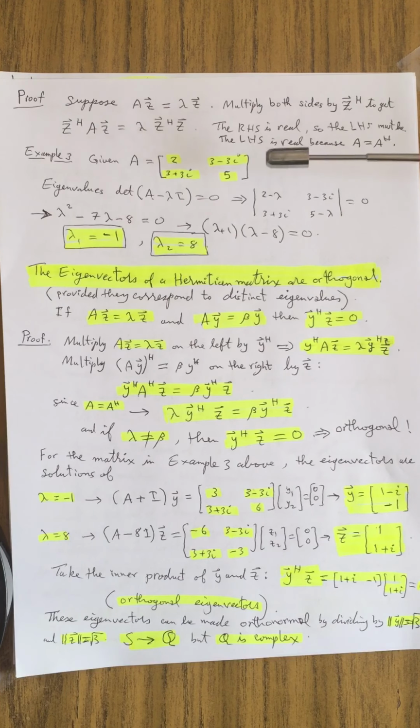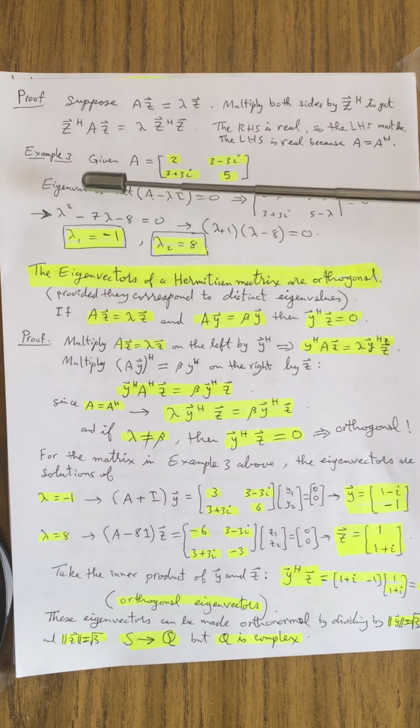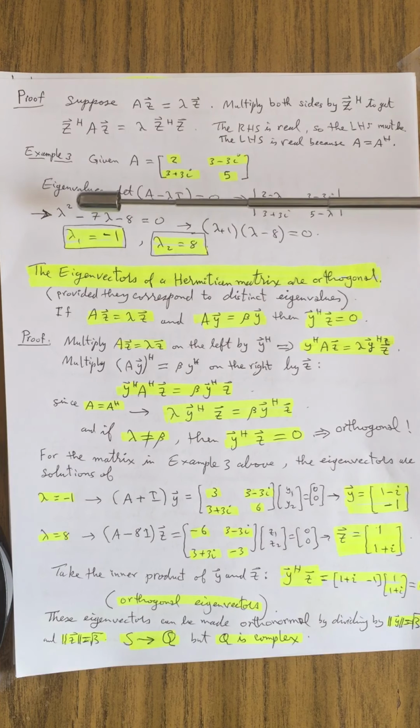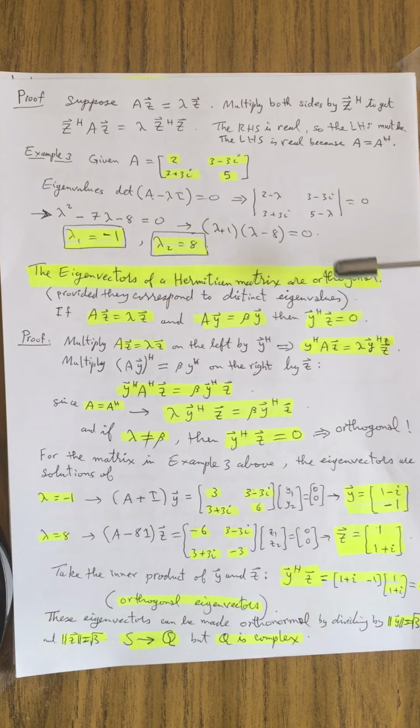Take an example for a Hermitian matrix A. The determinant of A minus lambda I equals 0, so we calculate the lambdas. We get the characteristic determinant lambda squared minus 7 lambda minus 8 equals 0, which factors into lambda plus 1 times lambda minus 8 equal to 0. So lambda 1 is minus 1 and lambda 2 equals 8.